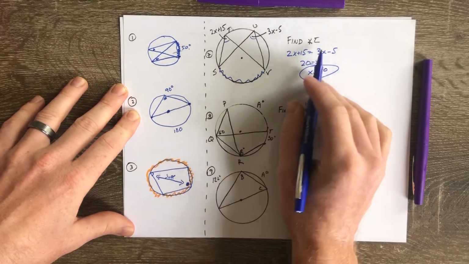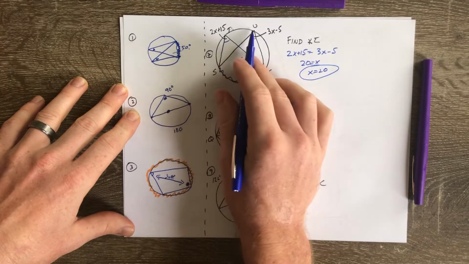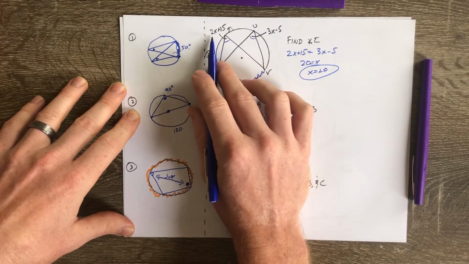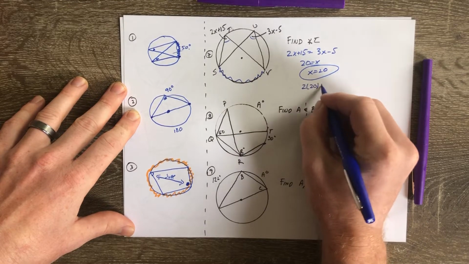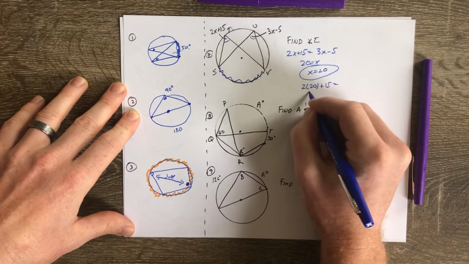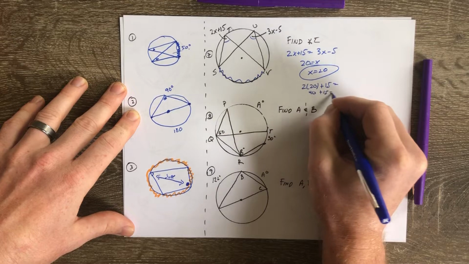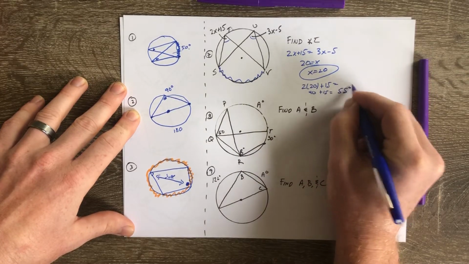Now if I want to find angle T, that's this angle right here, it's also the same as angle U. 2 times 20 plus 15. So 40 plus 15 gives me 55 degrees.